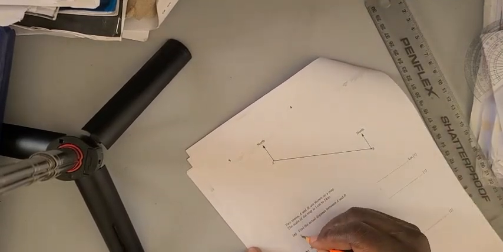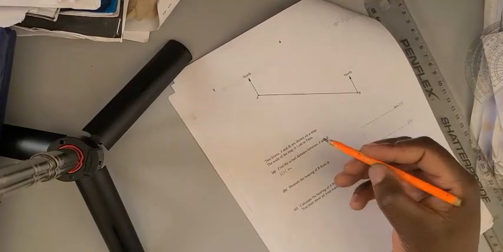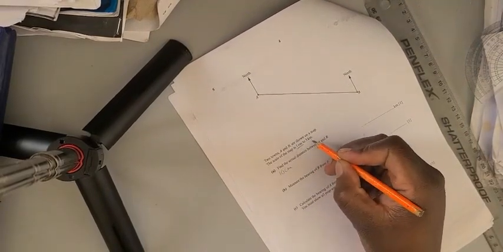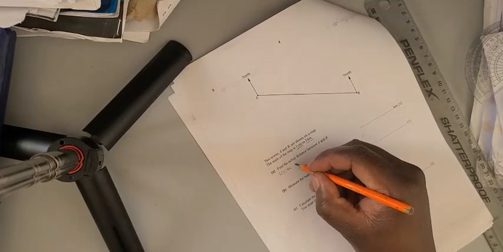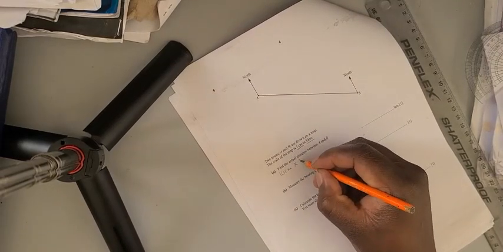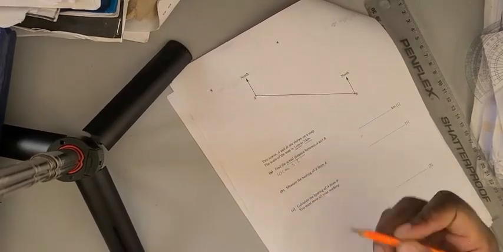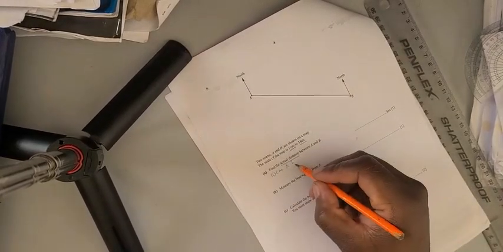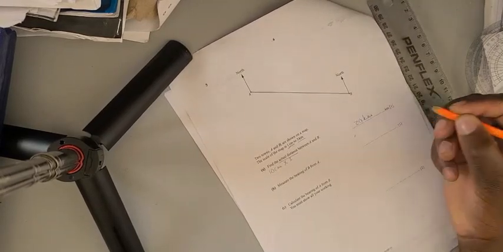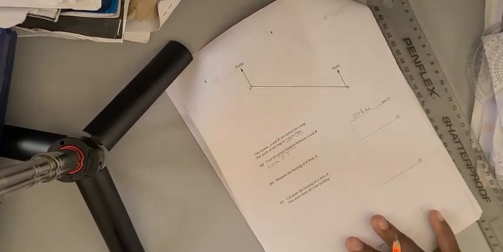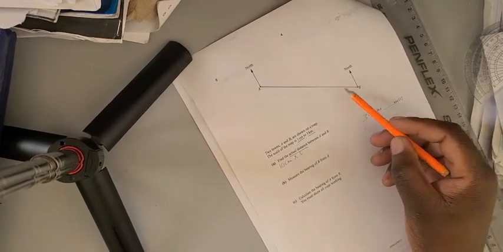So 10 centimeters is the distance, but I'm told that each single centimeter represents 3 kilometers. So I'm just going to multiply 10 centimeters by 3 to get the actual distance, because the actual distance will have to be in kilometers. So 3 times 10, that's 30 kilometers. Then measure the bearing of B from A.